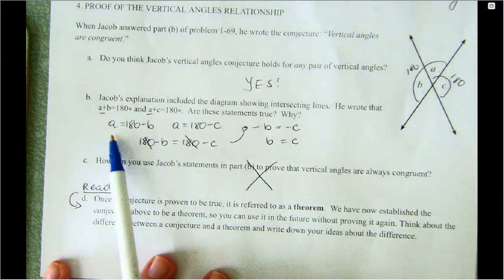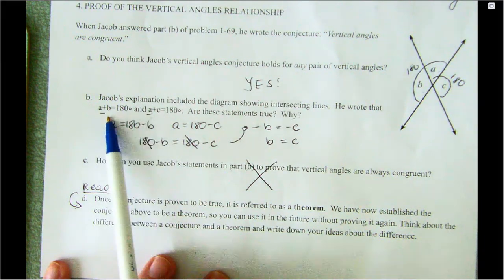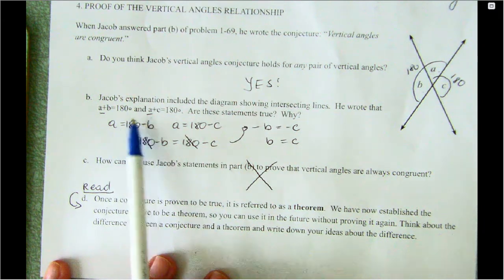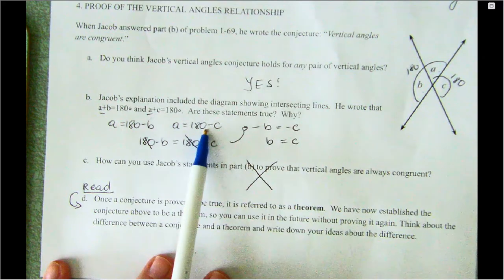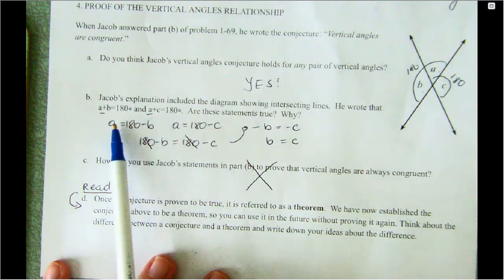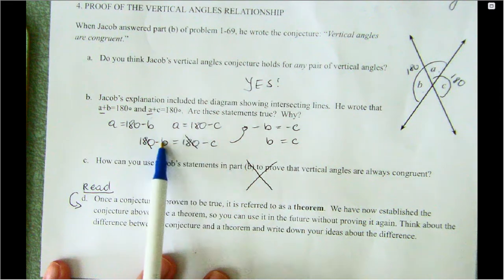So I'm going to solve both of them for A because they have that in common. So A will be 180 minus B from this equation, and A will be 180 minus C from this equation. So if one thing equals A and the other thing equals A, that means they're equal to each other, right?